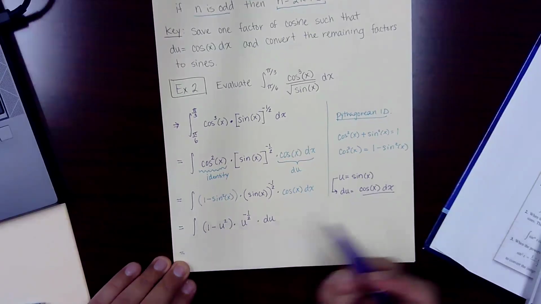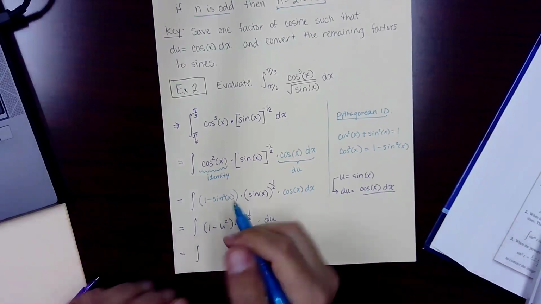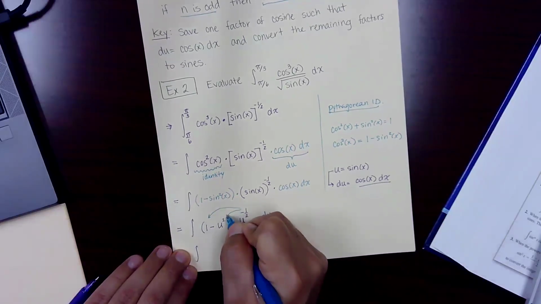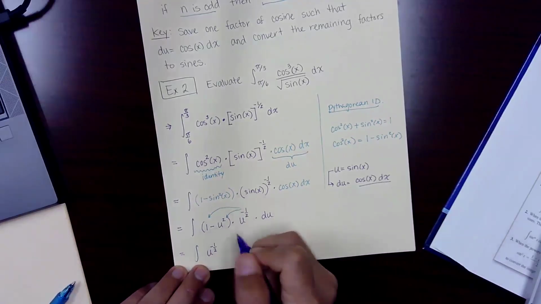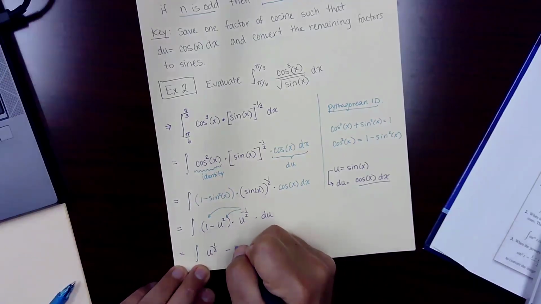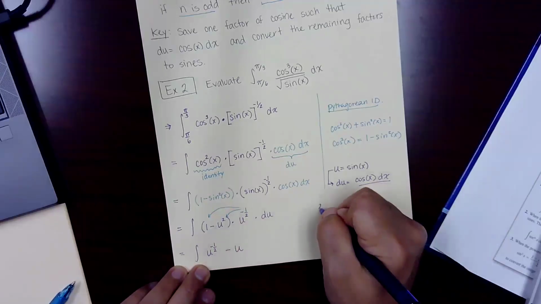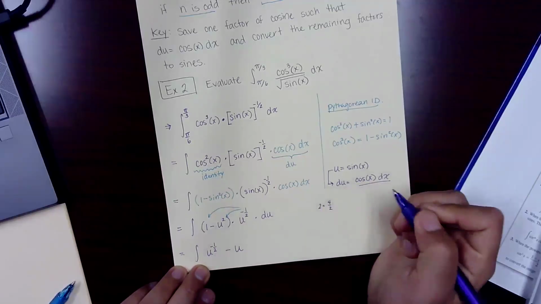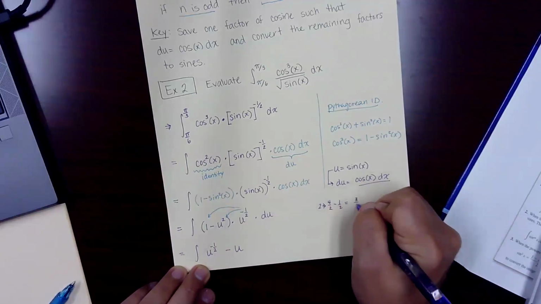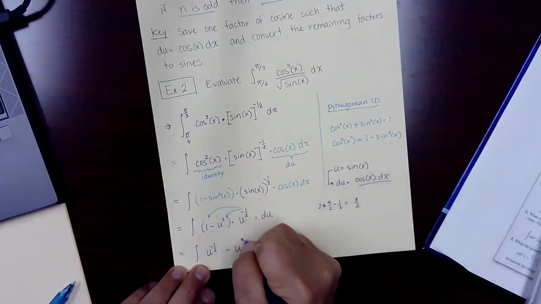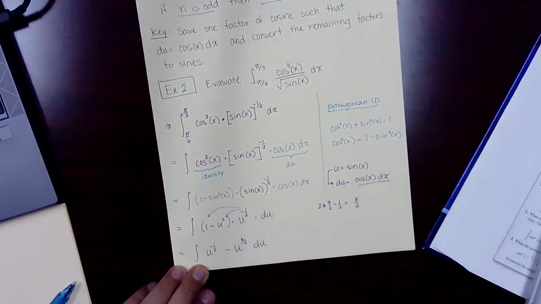Since this is just like a polynomial in terms of u, we should have the integral of, we sort of FOIL this out, u to the negative 1/2 power minus u to the 2 would be what? 2 is equal to 4 over 2 minus 1/2, which would be 3 over 2. So this is going to be the 3/2 power du.